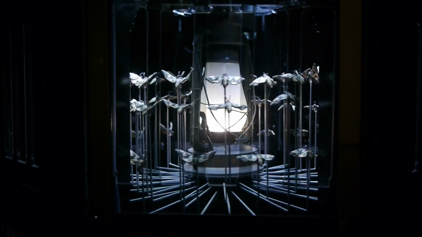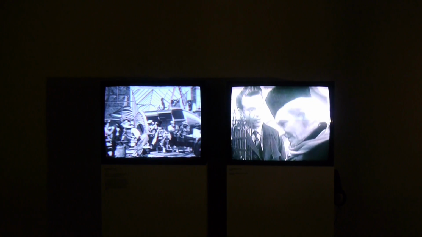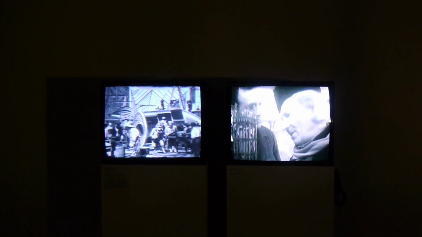The idea of the exhibition was to bring together historical and contemporary works, to bring together early moving image works with contemporary artworks, and to bring together art and non-art of different kinds. The ambition was to try and create a conversation between those different kinds of works.